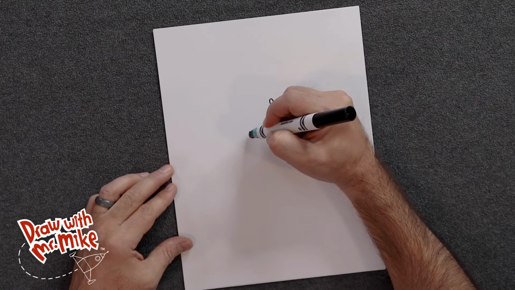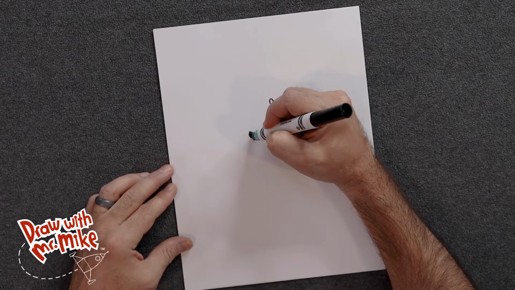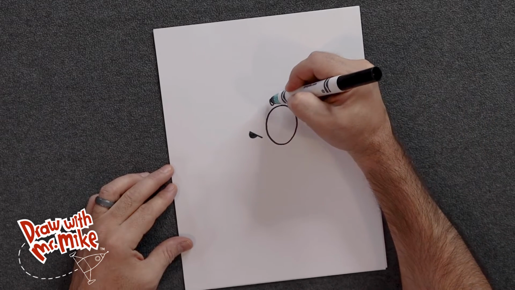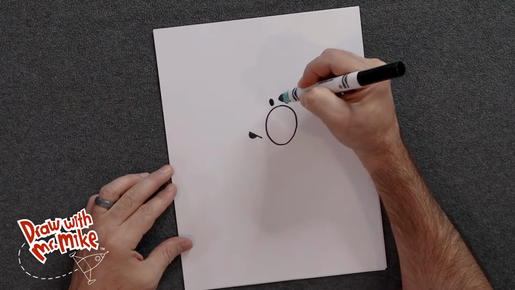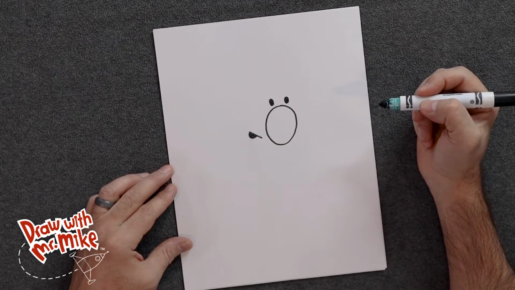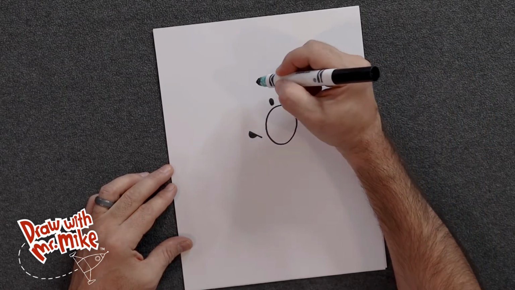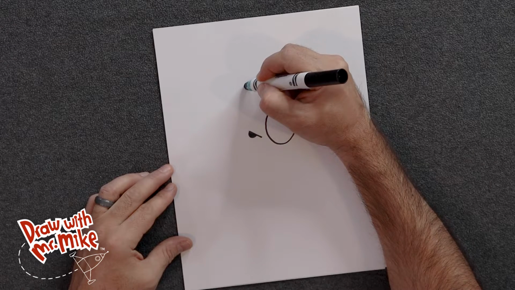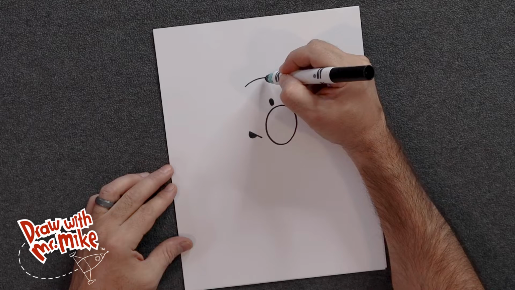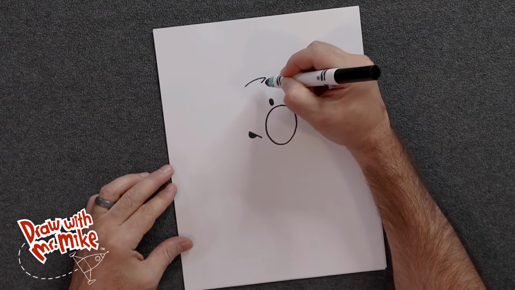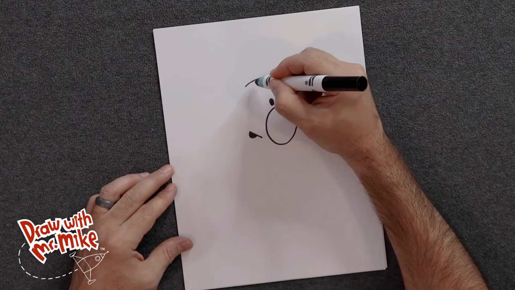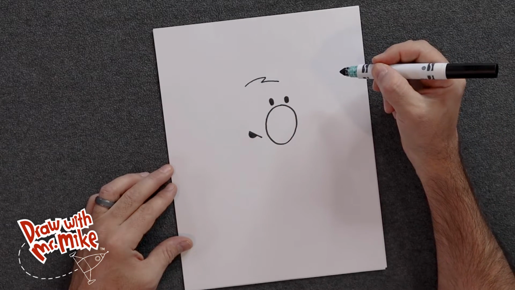Now you can color that shape in right here, just like that. And you can color in the eyes too. Let's do that. Let's color in the eyes. Okay, next we're going to draw an arc right about here. And then we'll have a line come down and then do another arc like this. And that's going to be the top of the koala bear's head.